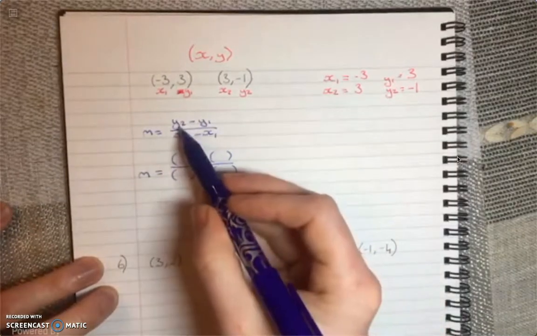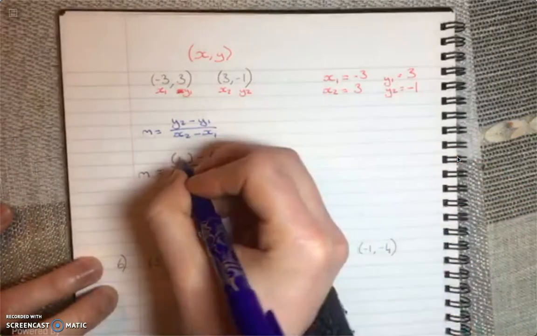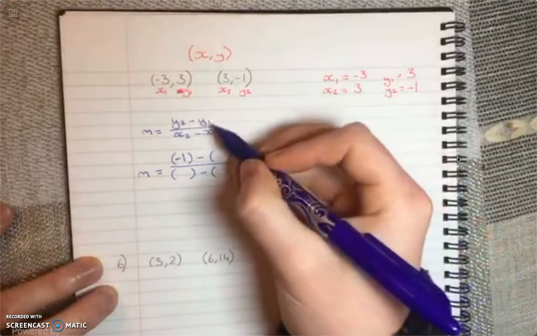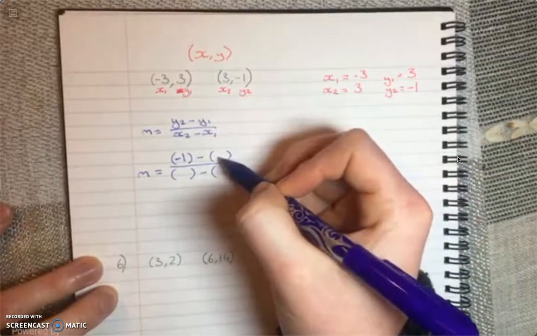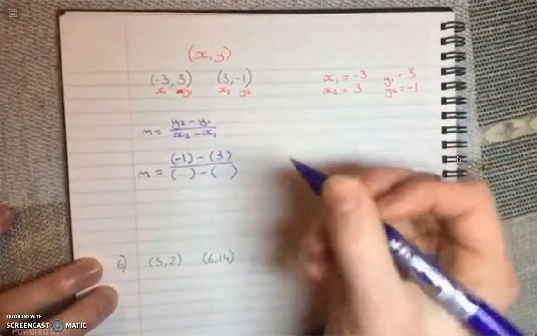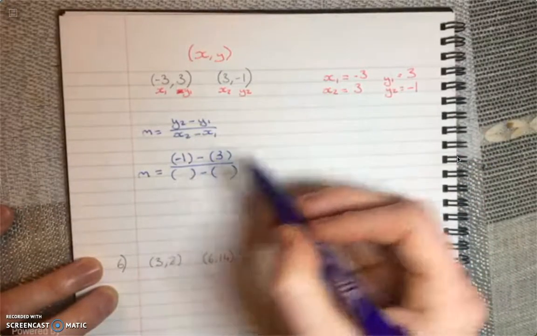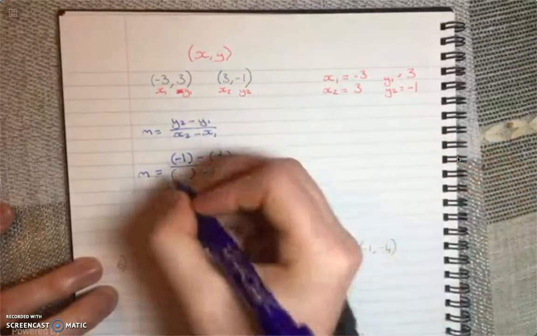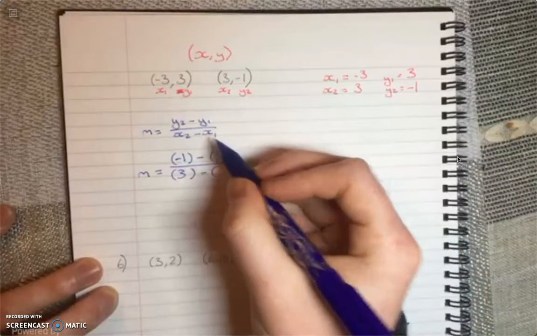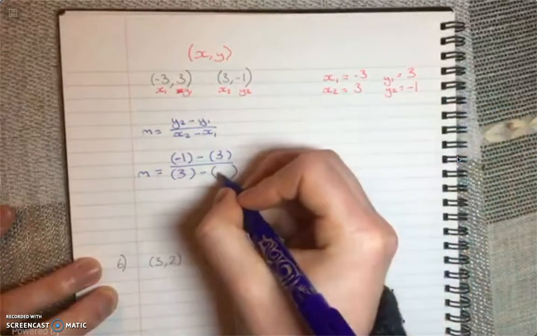The first up is my y2, which is going to go here. And my y2 equals minus 1. Minus 1 goes there. Next up is my y1, which is going to go in this bracket here. And my y1 equals 3. Next up is x2, which is this bracket down here, bottom left. And I said that x2 is equal to 3. So 3 goes in there. And the last one is x1, which is going to go in here. My x1 is equal to minus 3.